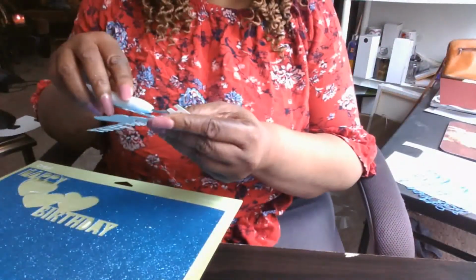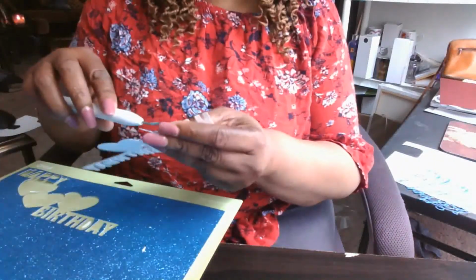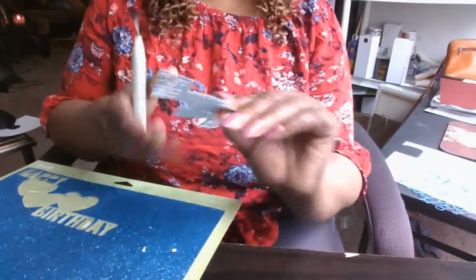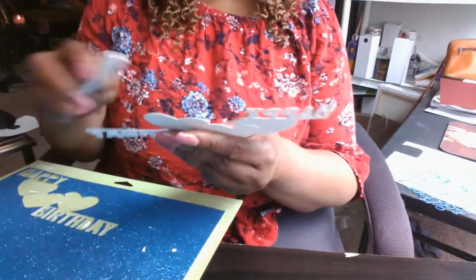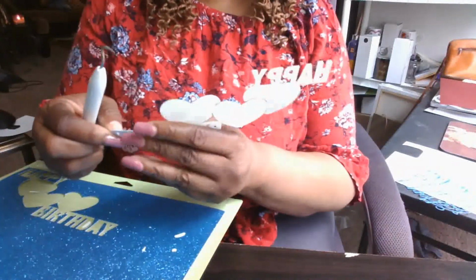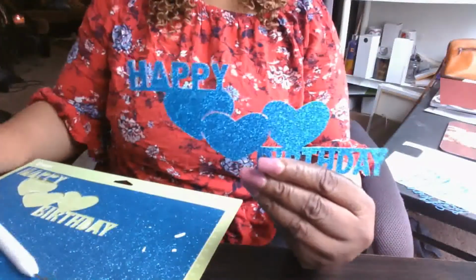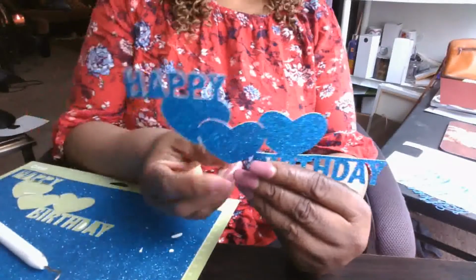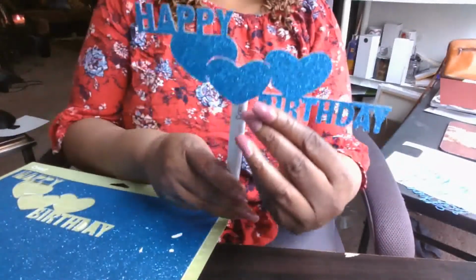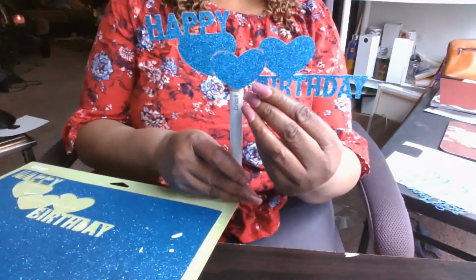So it's going to be really quick because the lines are not as thin as that previous one. So there's the happy. And then we'll go in and get anything out down here, that D and that A. And just that quick, you have another topper. And like I said, you will use your bamboo skewer. We'll just pretend. And you would glue that to the back so that it will hold up your birthday topper.